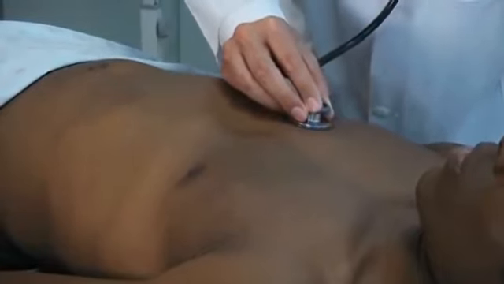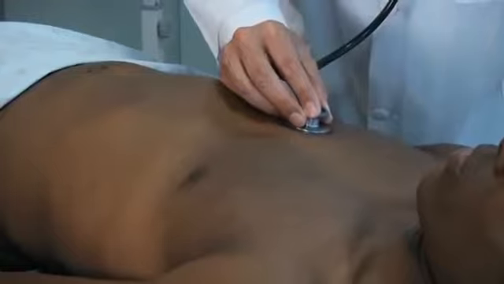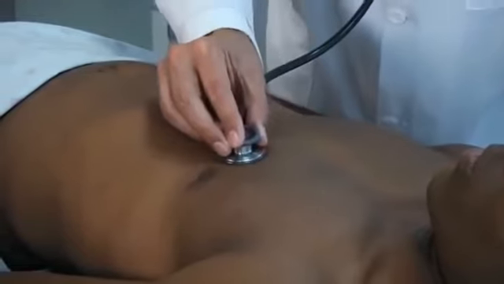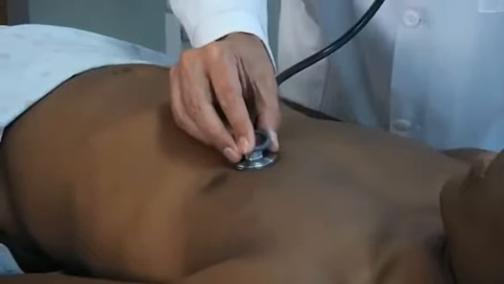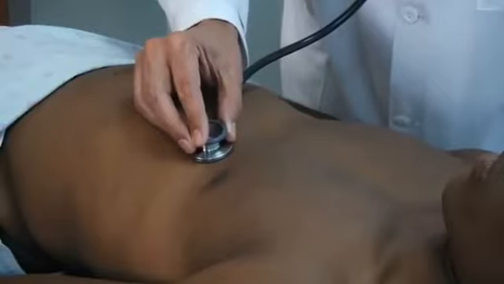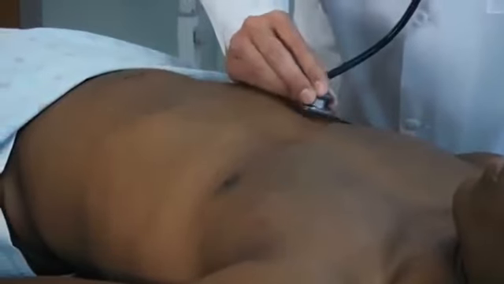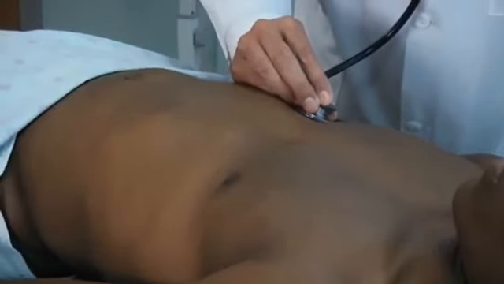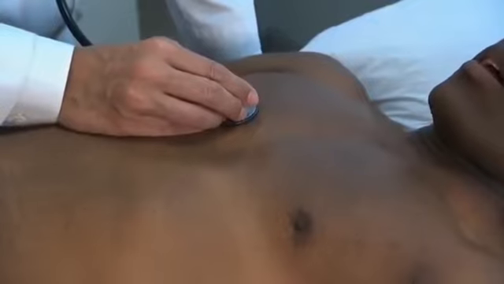Note that breath sounds are usually louder in the upper anterior lung fields, and bronchovesicular breath sounds may be heard over the large airways, especially to the right. Identify any adventitious sounds, and if indicated, listen for transmitted voice sounds. Say 99, please. 99.